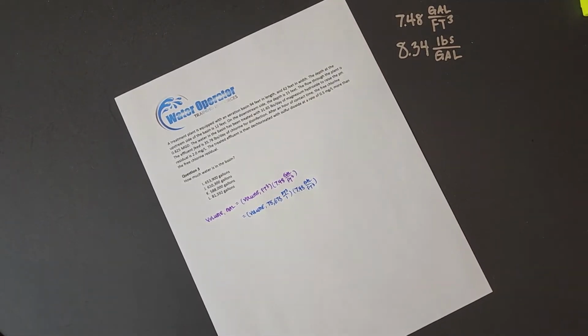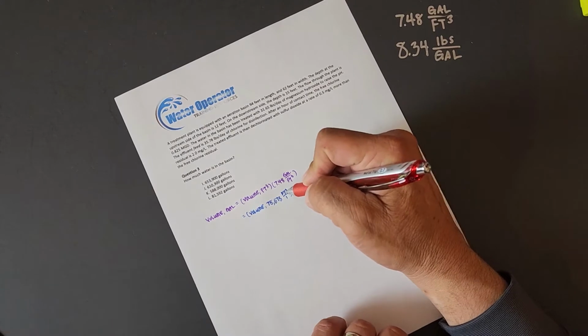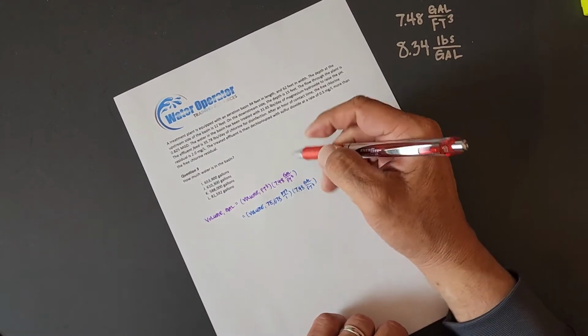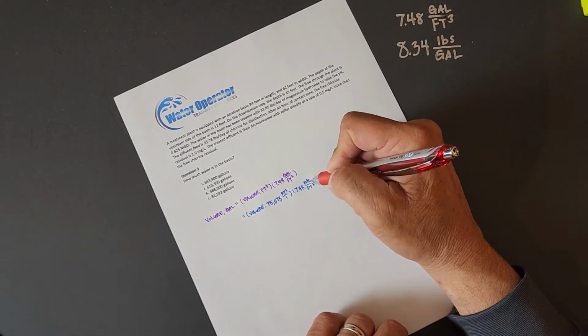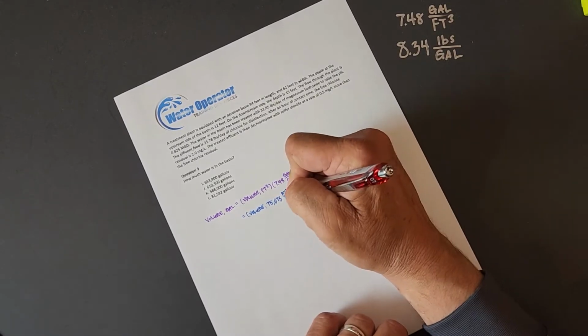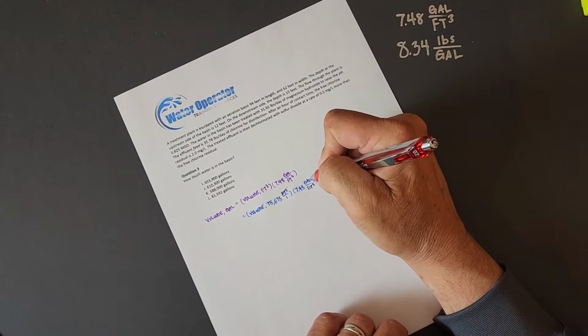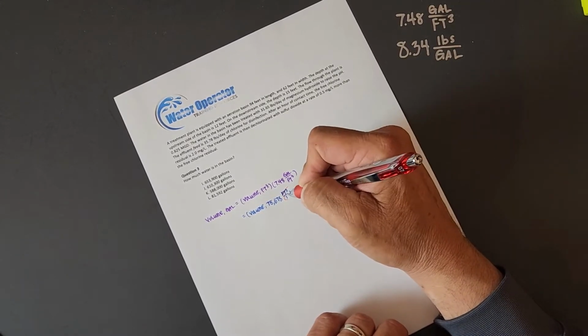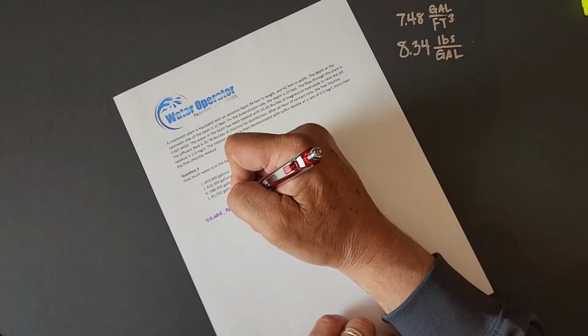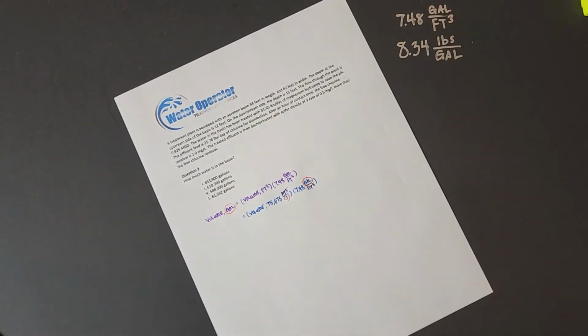We sure can. We have cubic feet over 1. We have cubic feet beneath the dividing line under gallons. I can cross cancel these out. That's going to leave me with gallon and 1, which gallon times 1 is gallon. That matches up with the unit of measure we want.